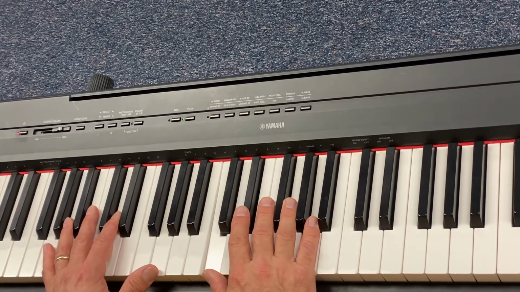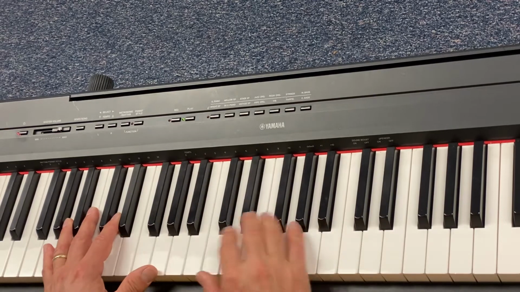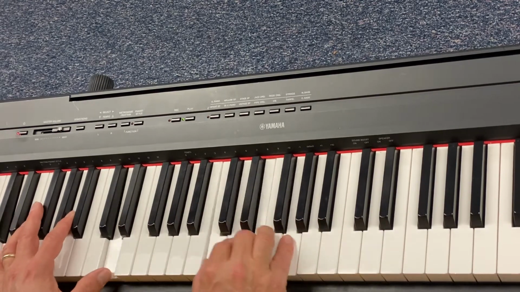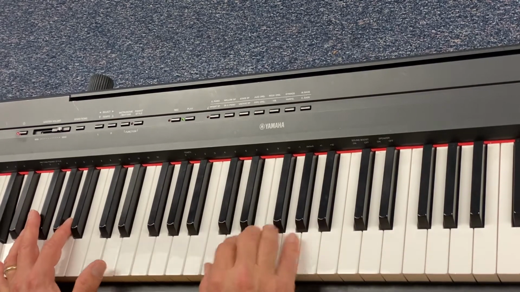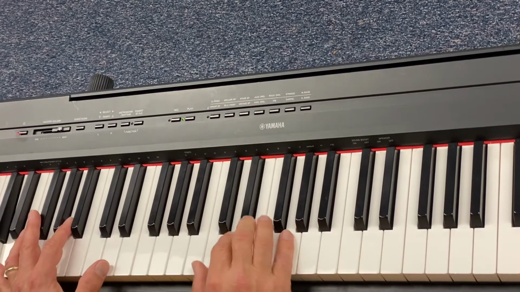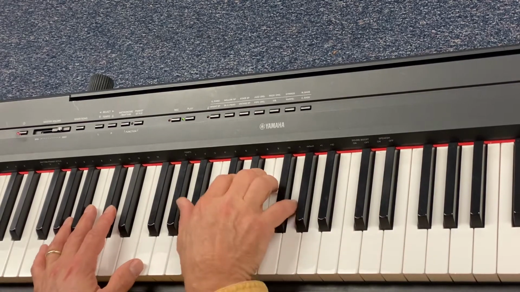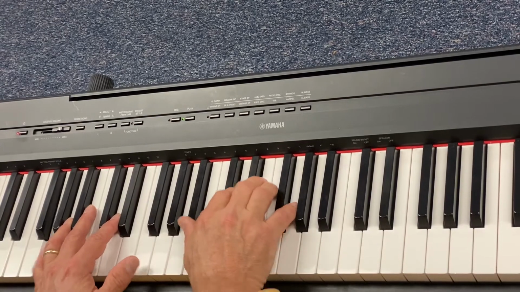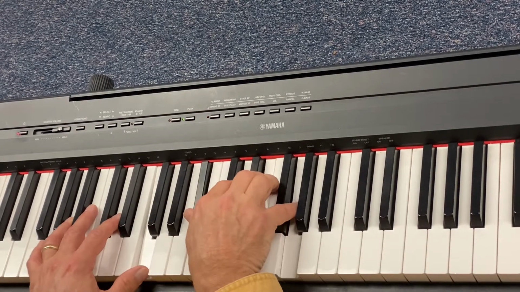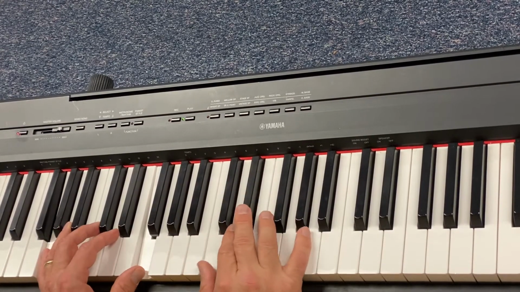Now let's walk by fourths and see what happens. And then we go to G Dorian, to C Dorian.